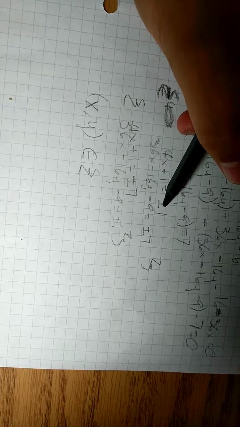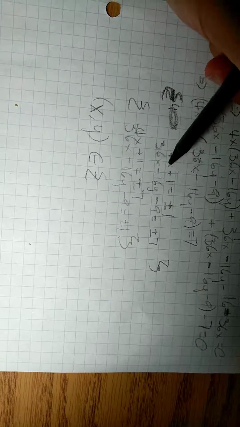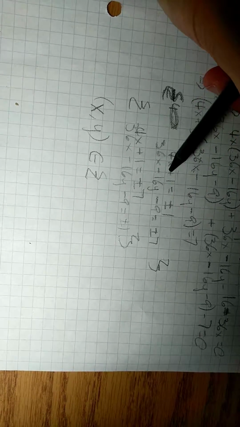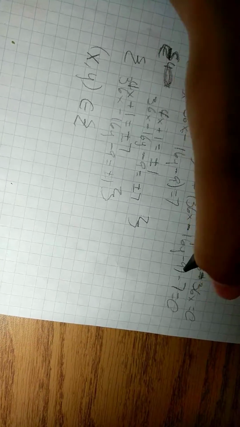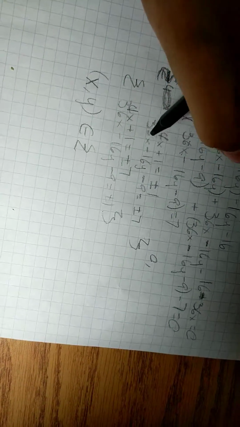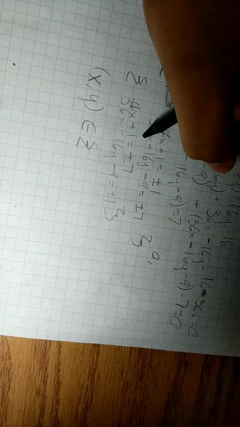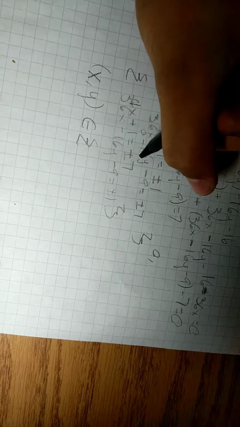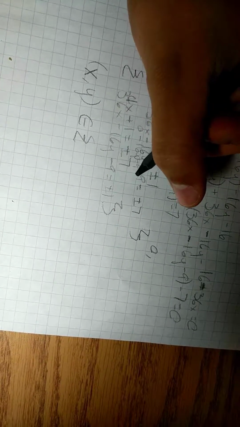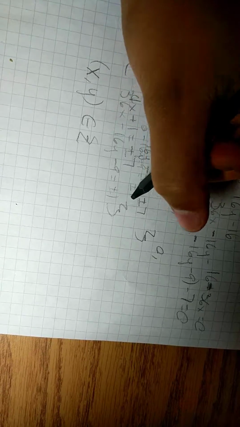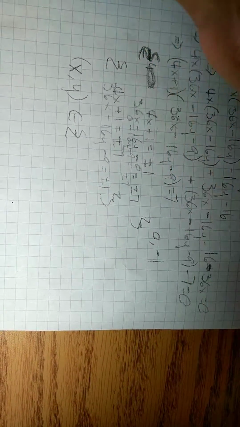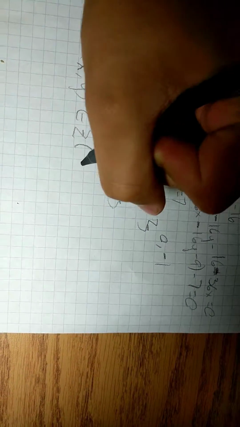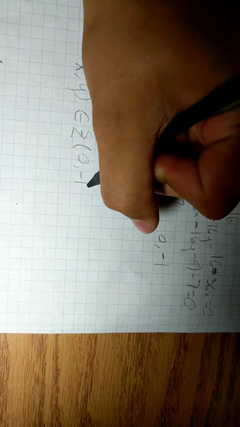If it's positive 1, then we have 4x plus 1 equals 1, 4x equals 0, x equals 0. So if we have x equals 0, then we get 0 minus 16y minus 9 equals plus minus 7. And again, this is just a lot of simple arithmetic. We'll realize that the only solution that works is -1 for y.